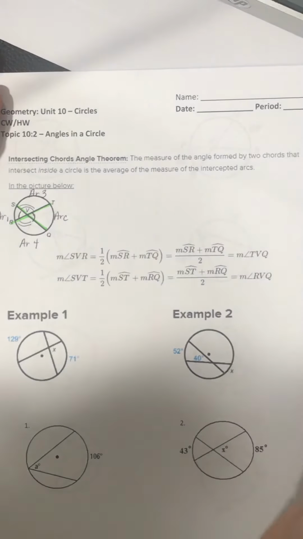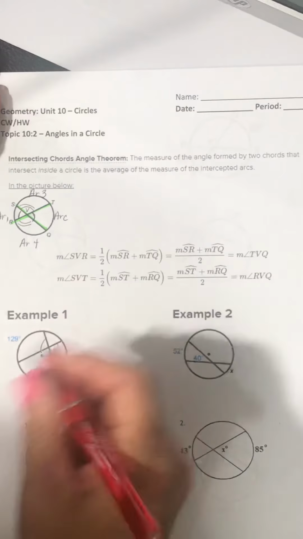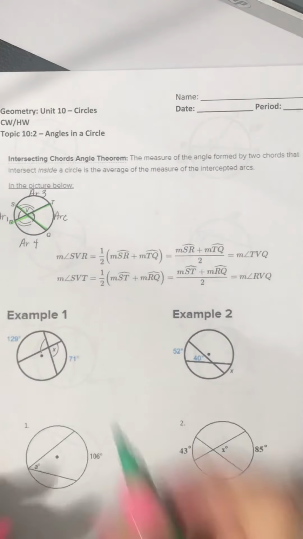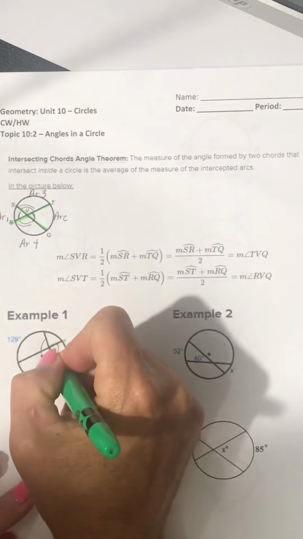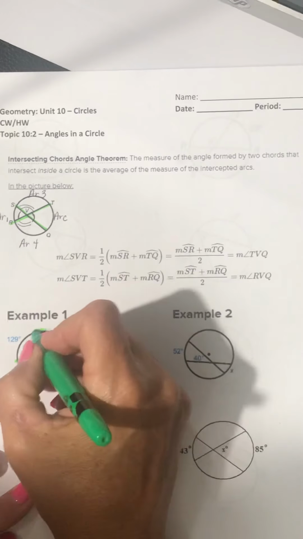So let's work an example. Given that we're finding x, x has something to do with this arc and this arc.